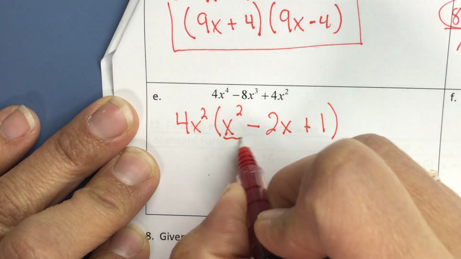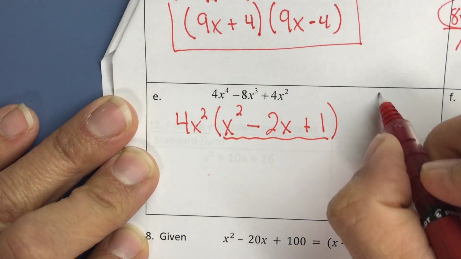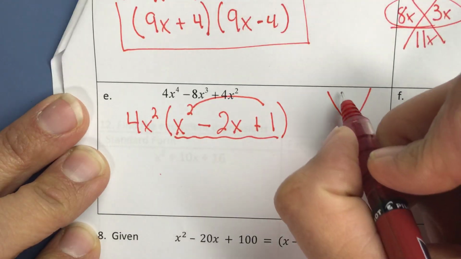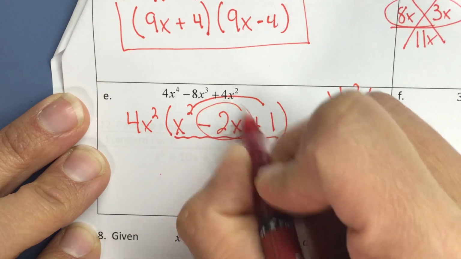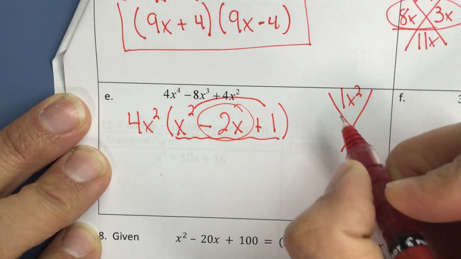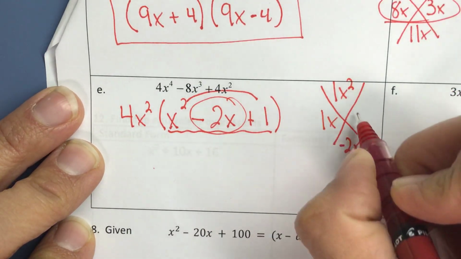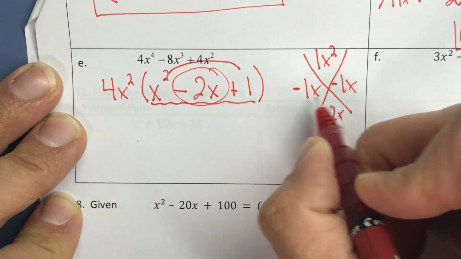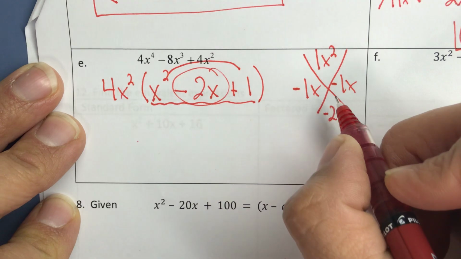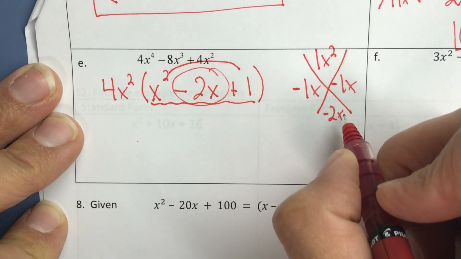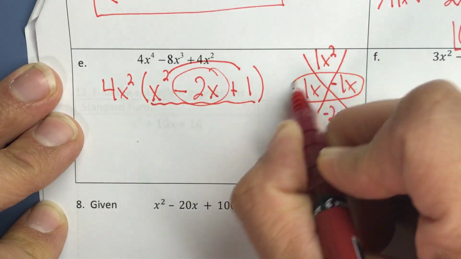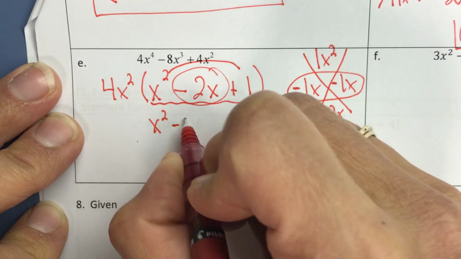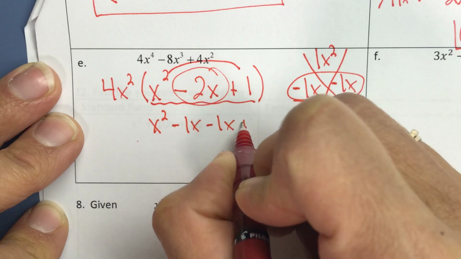So now what I'm going to do is, with the 3 terms that are left, I'm going to try to factor it. So I need factors of 1 that get you to this -2. And the only factors of 1 are 1 and 1. So how do I get to -2 here? I would make these both negative. So when I multiply these, I get the 1x squared. And when I add them, I get the -2x. So now I can rewrite it. But instead of this -2x, I'll use this. So x squared minus 1x minus 1x plus 1.